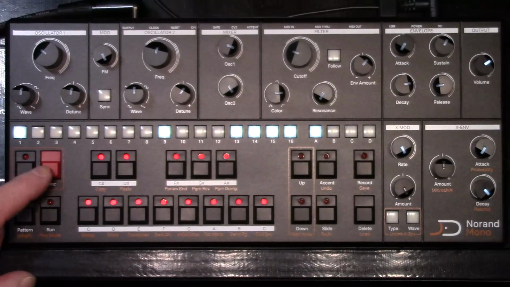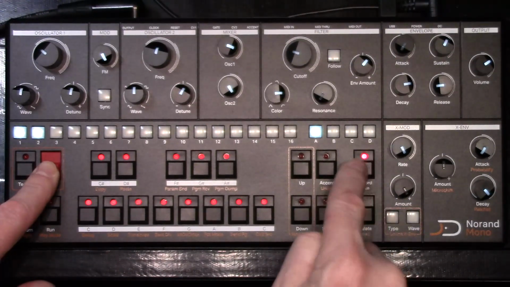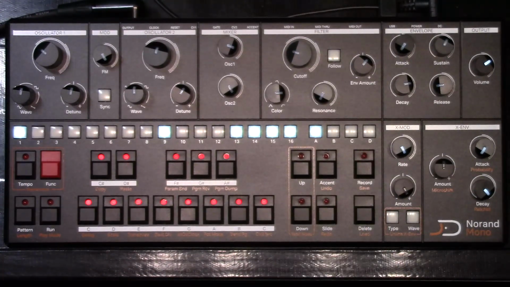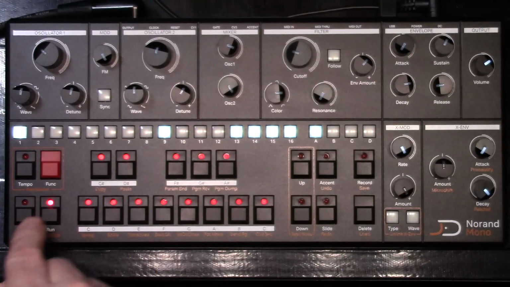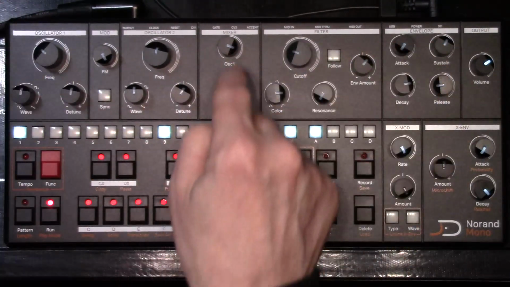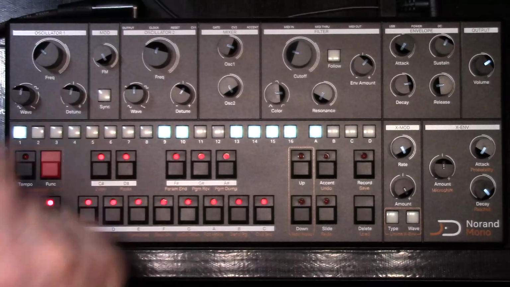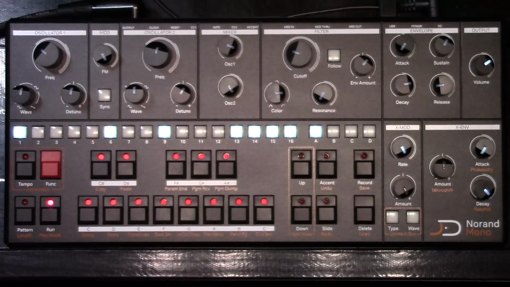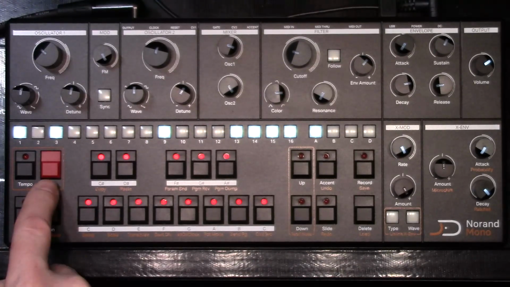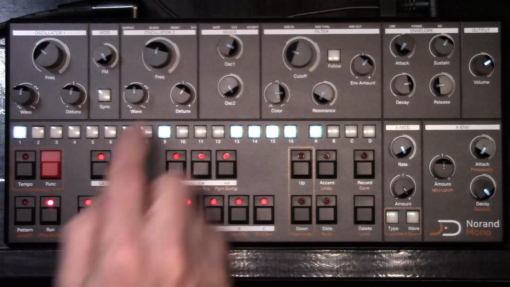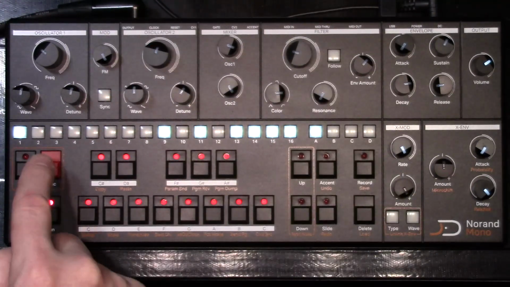Now let's say we like that, we'll save that project, function save. One other thing might be nice to switch on here is a visualization by the lights on the knobs of what we've changed. To turn on visualization mode, you triple click the function button. So look at the lights here.